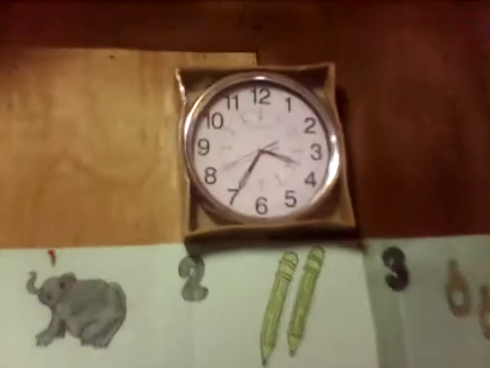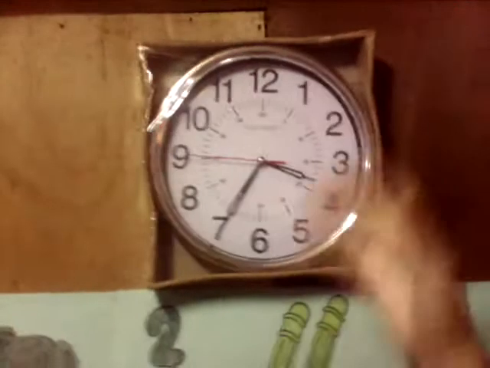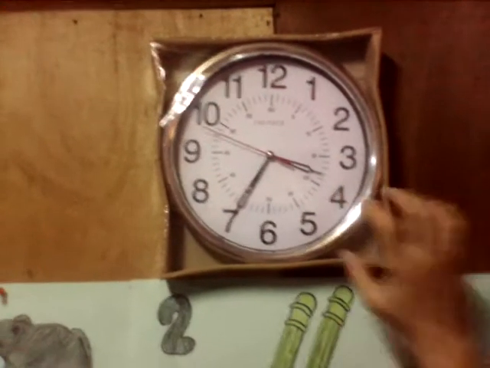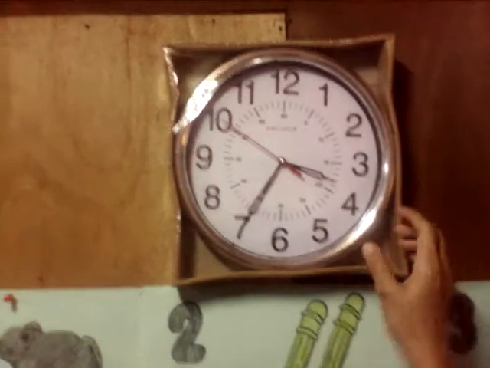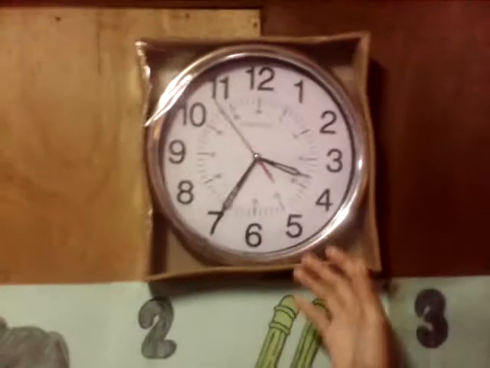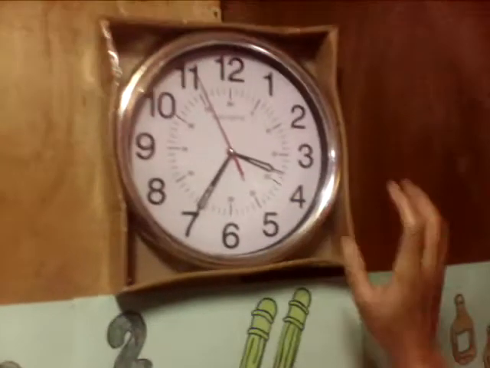Now I'm here to continue the discussion of the number concept. I have here the clock. The clock introduces numeracy because it has numbers like 1, 2, 3 until 12. The short hand of the clock tells the hour, the long hand tells the minute, and the red one tells the second. It teaches children numeracy, how to tell the hour, or what time it is now.